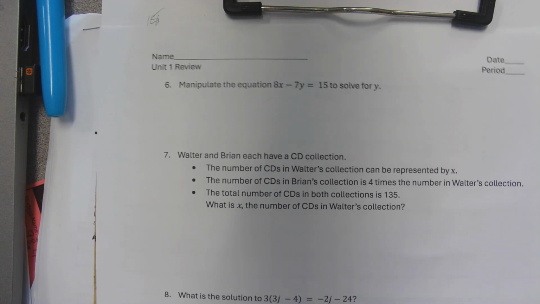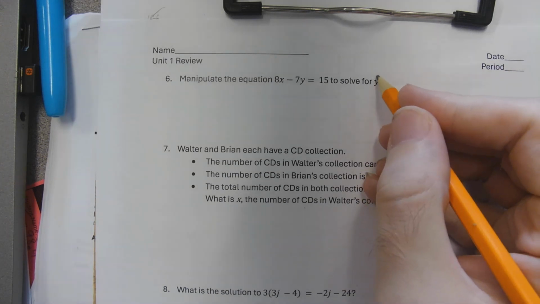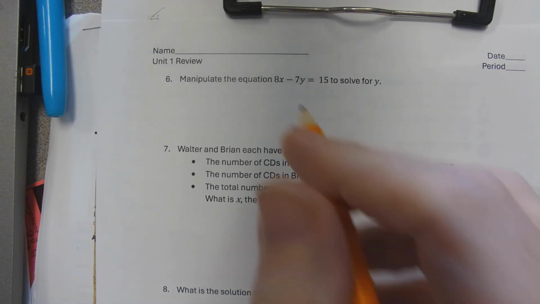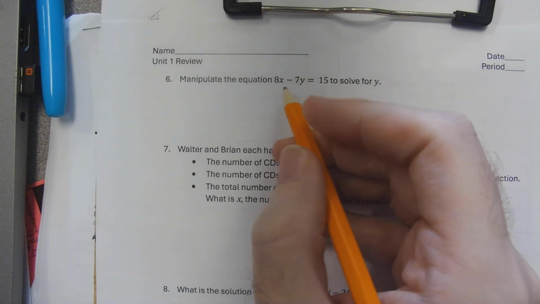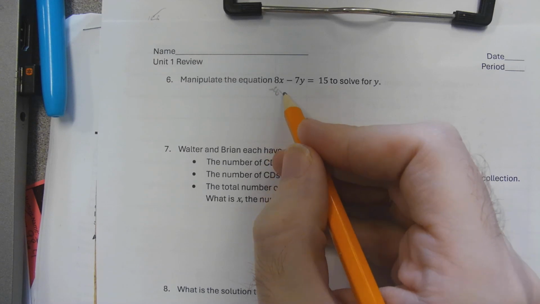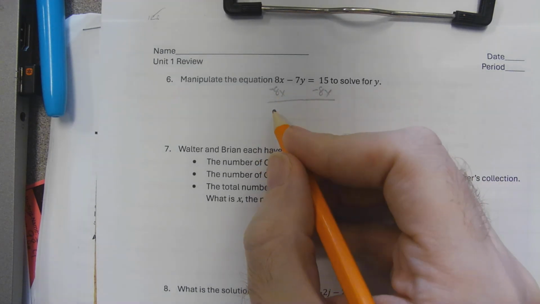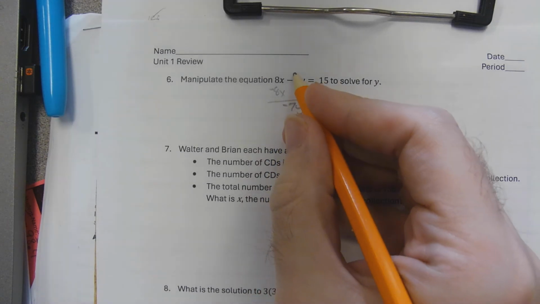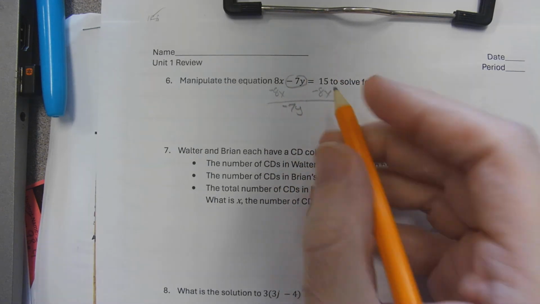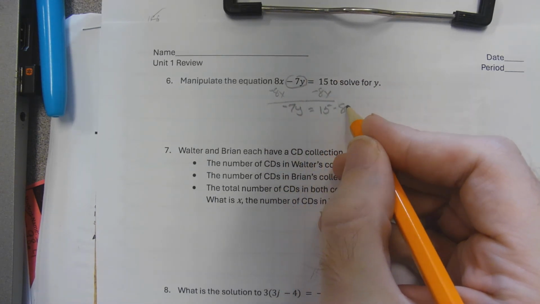Okay, number 6, this is what we were doing on Tuesday and Wednesday. We want to get y by itself. So, there's no distributive property or anything. There's no like terms. So, let's start by subtracting the 8x from each side. So, we get negative 7y. We can't just forget about that sign. That's part of the 7. Equals 15 minus 8x.